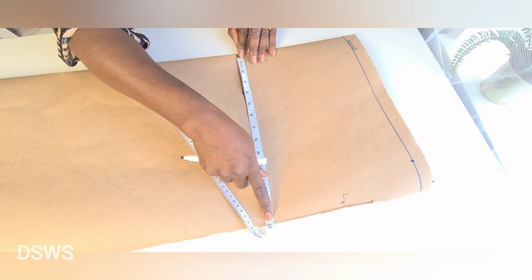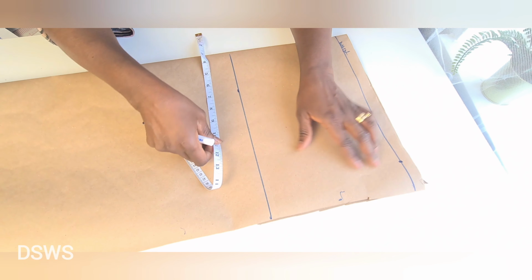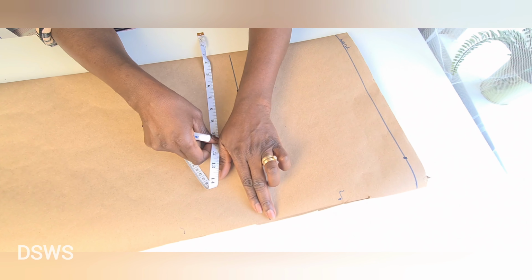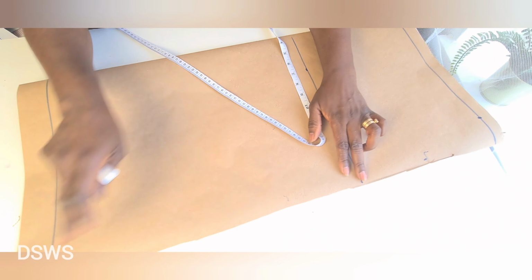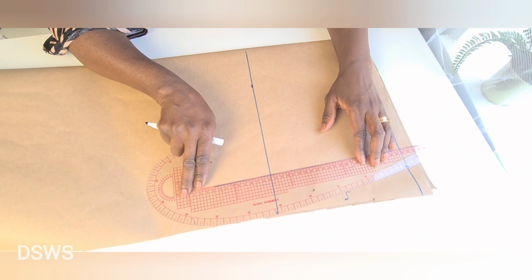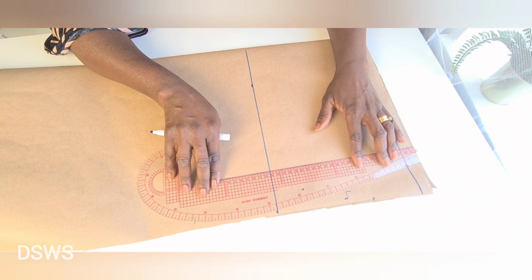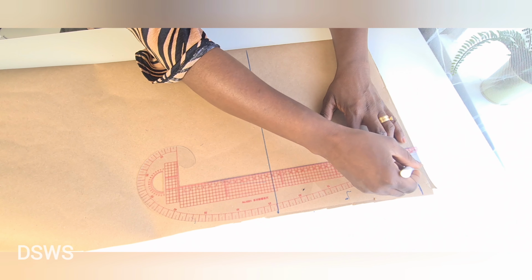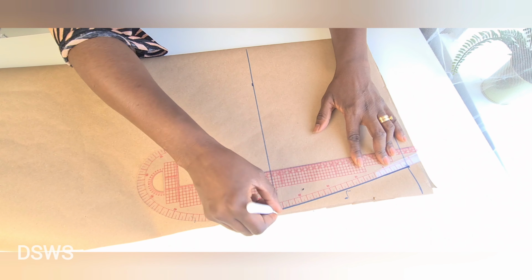Then on the hip line, do the same thing. Calculate your hip circumference divided by 4, just like what you did for the waist. Measure your hip round, the biggest part of your hips, divide it by 4 and add just 1 inch to it. That will represent your sewing allowance. Okay, and just connect the two lines together. There I was just connecting my waistline down to my hip line.